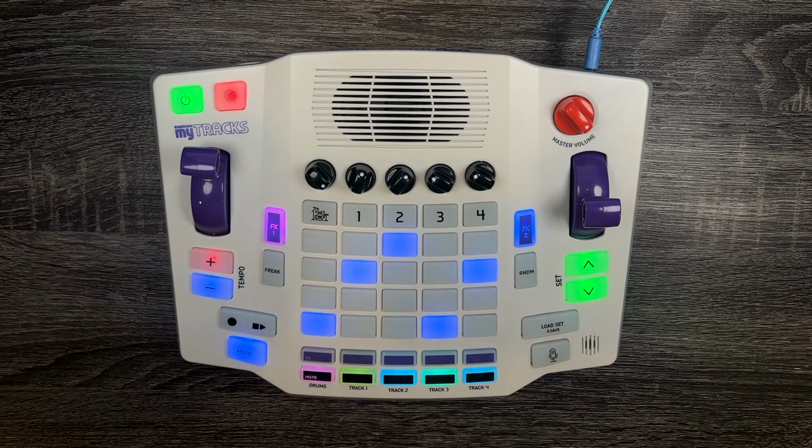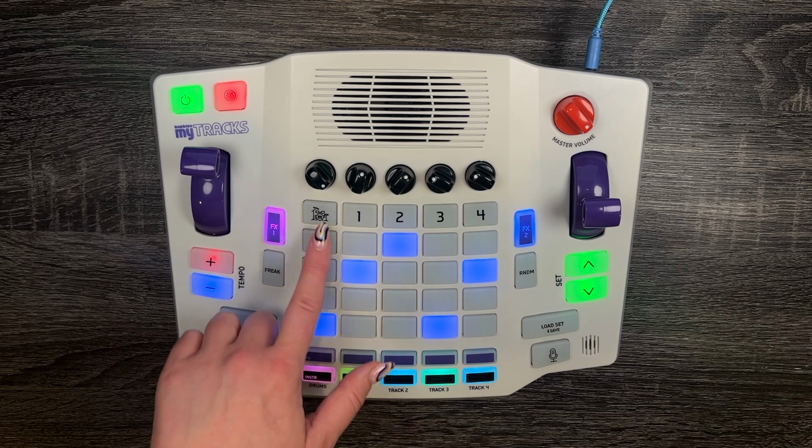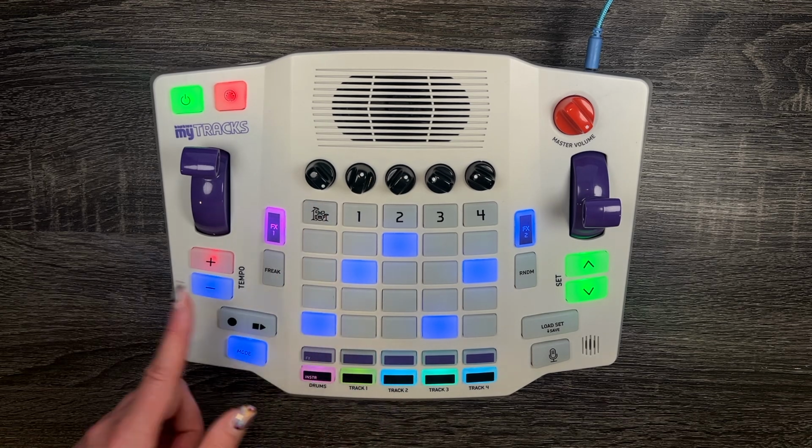Press the stop button to stop all the clips from playing. To instantly change a clip, all you have to do is click on another pad on the track while it's playing.